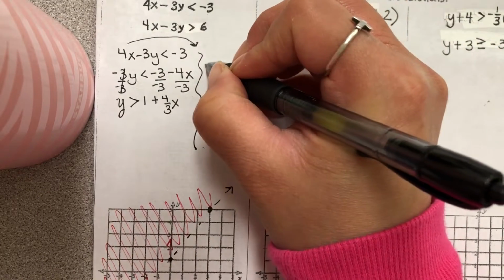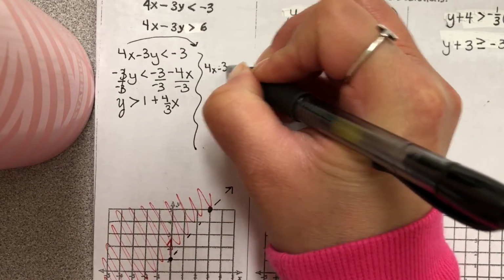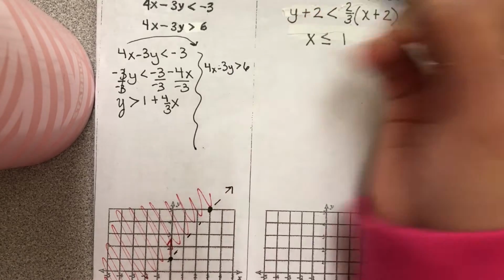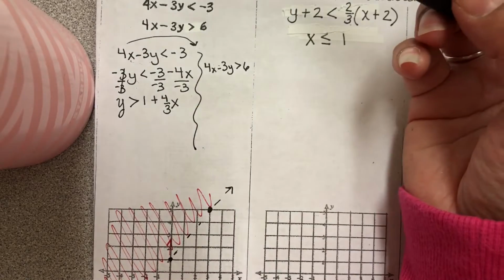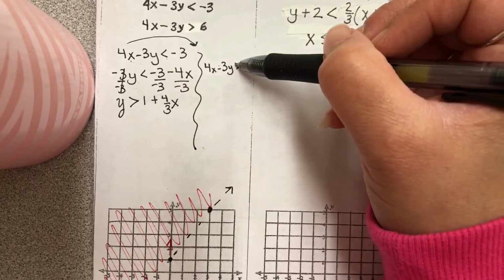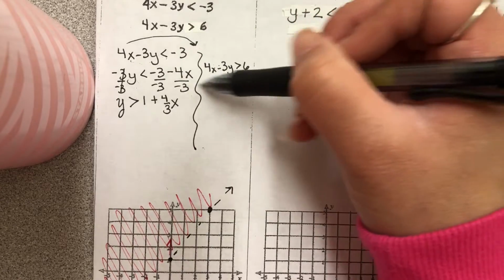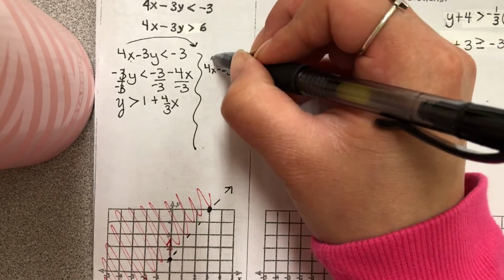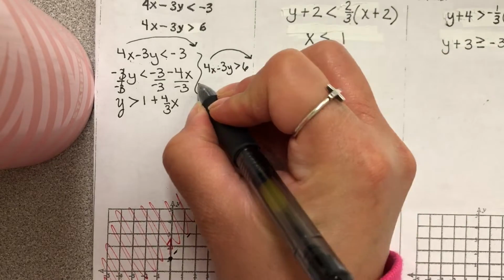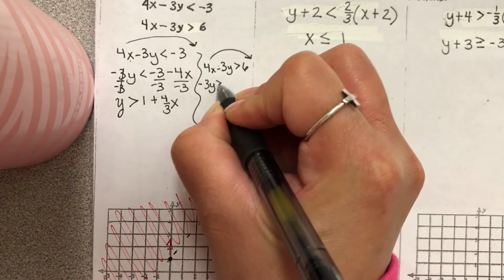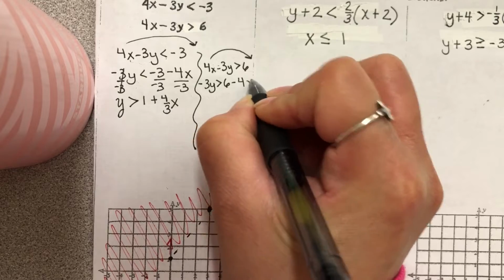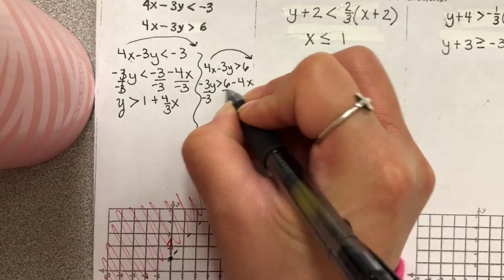So 4x minus 3y is greater than 6. Notice that they almost look identical, except the signs are different and the last number is different, but the beginning part is the same. So let's move this term with the x. I'm going to end up with negative 3y is greater than 6 minus 4x. I'm going to divide by negative 3.